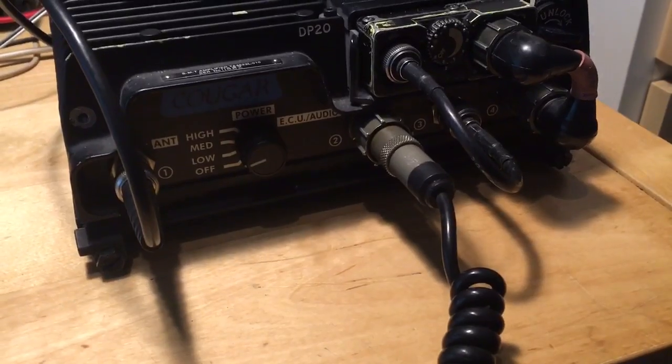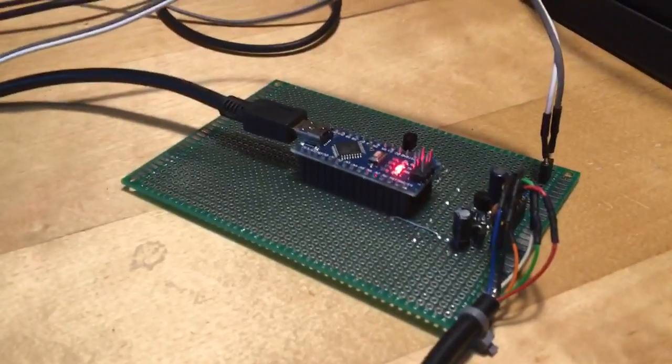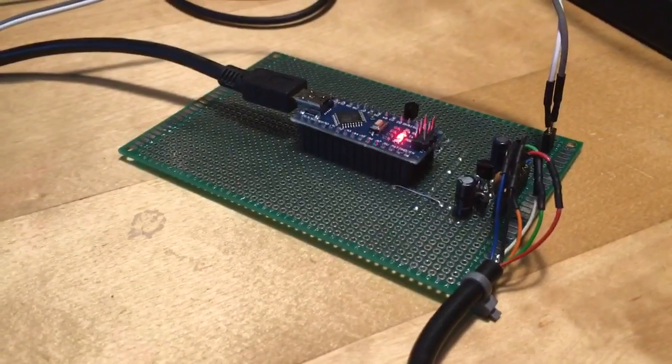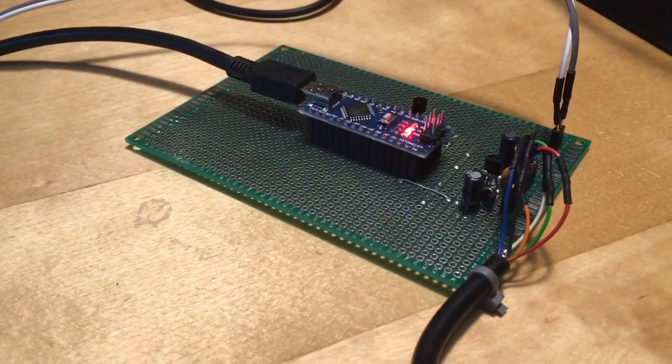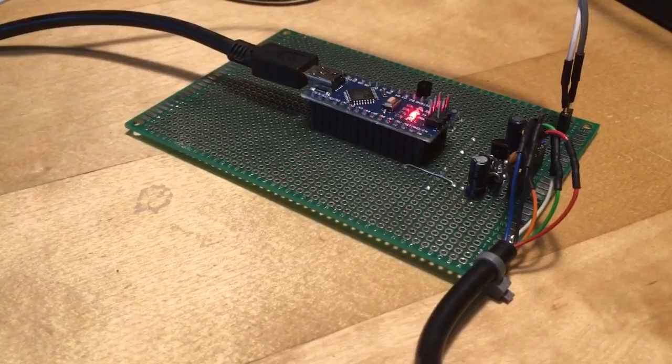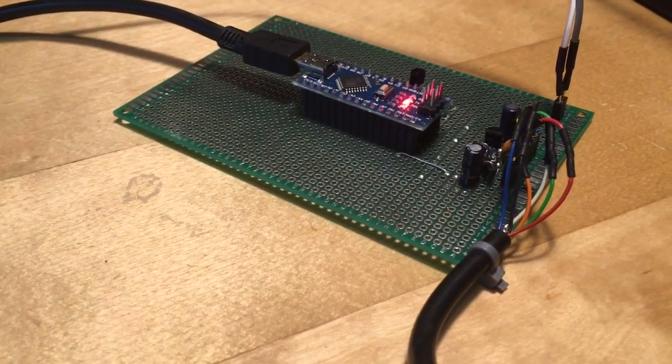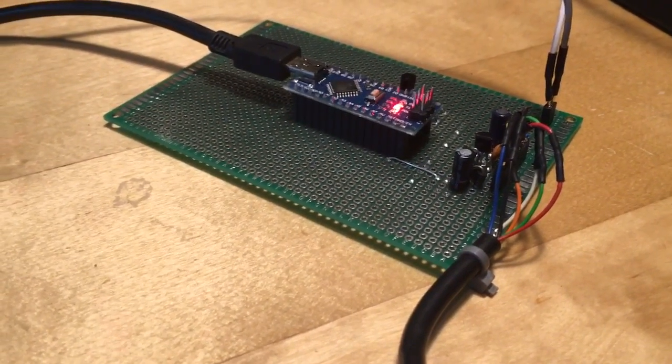By using the 7-pole connector, it's connected to this little test board I've created, and that's an Arduino Nano, which basically controls pin number 7 of this cable.